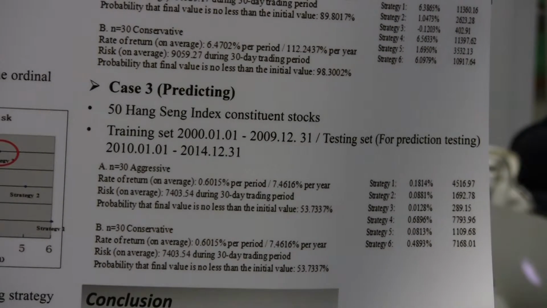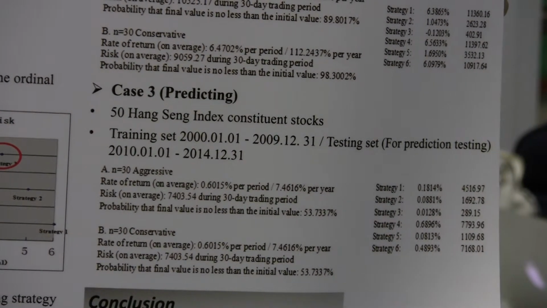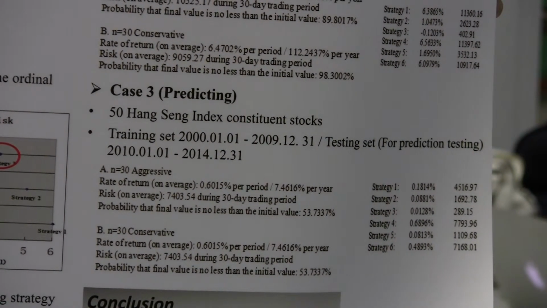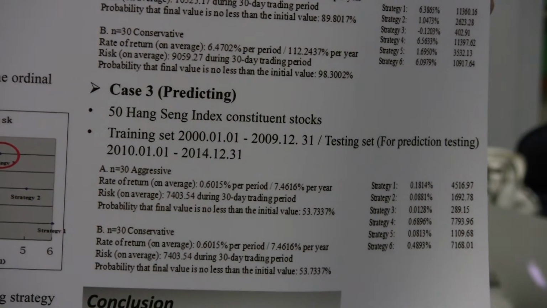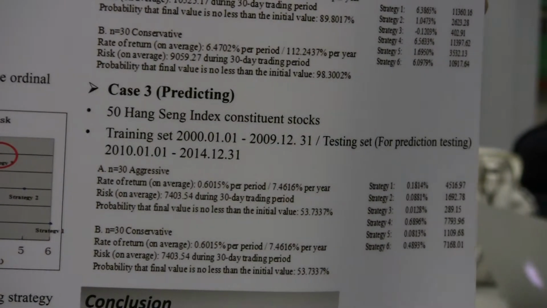We hope that what we have done in this semester can help amateur traders improve their investments and help them earn more money. That's the end of our presentation.